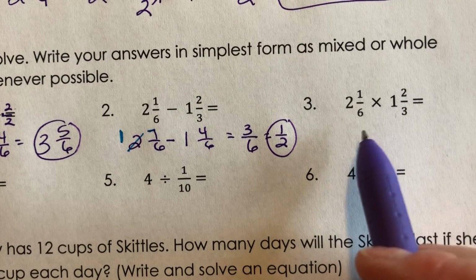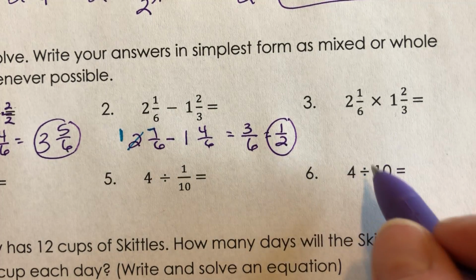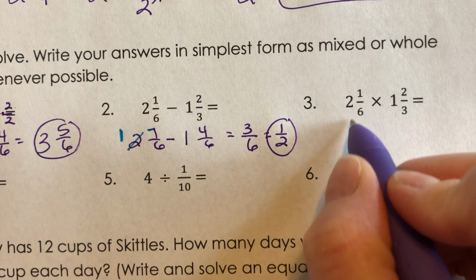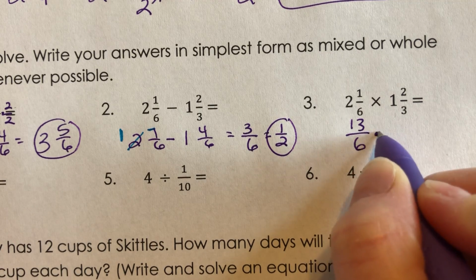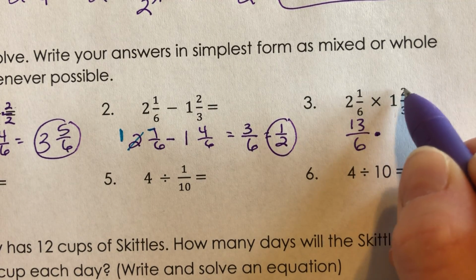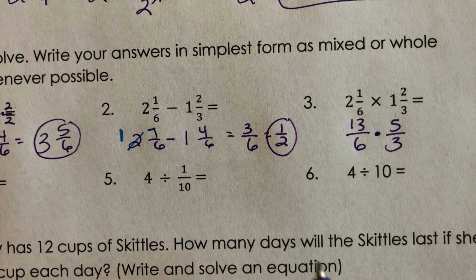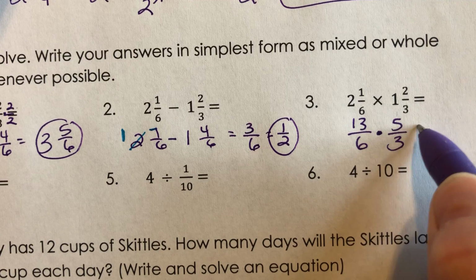Number 3, I want you to multiply these mixed numbers, so we need to make them improper before we can do that. 6 times 2 is 12, plus 1 is 13/6, and 3 times 1 is 3, plus 2 is 5/3. All right. No, there's nothing to cross cancel here. You really have to do 13 times 5.